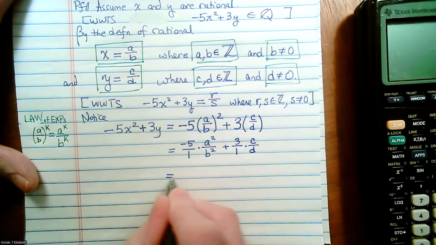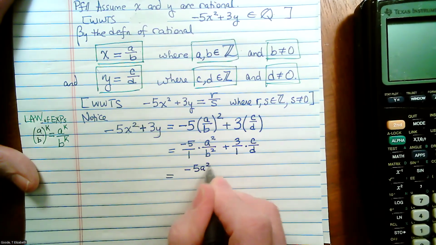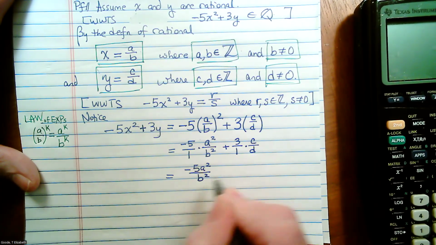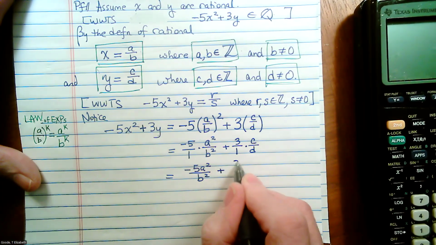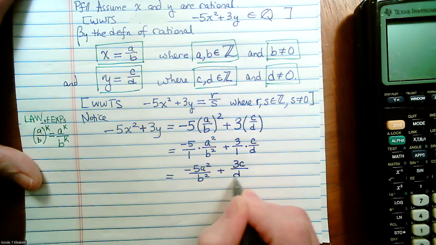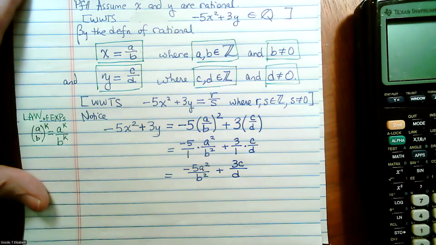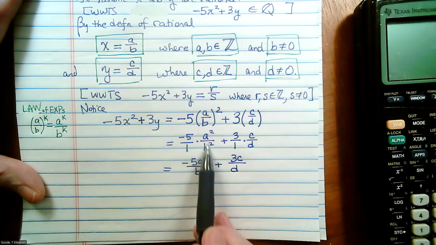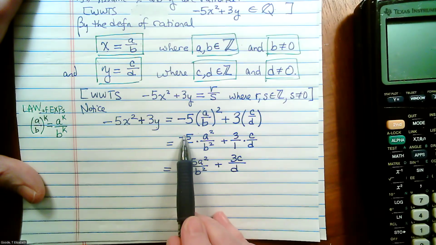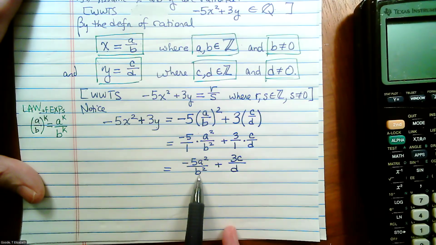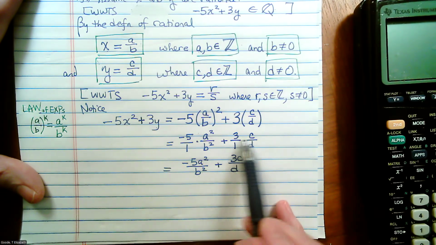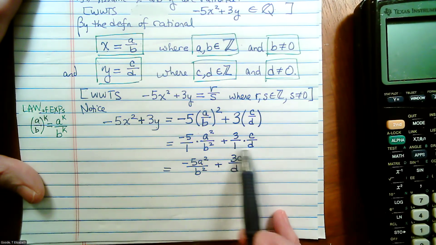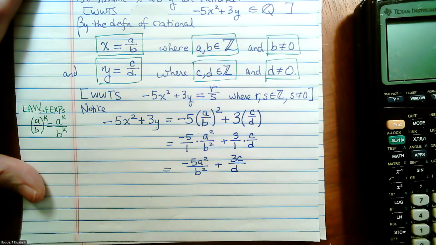All right, so what do we have? We have -5a squared over b squared plus, I haven't dealt with the common denominator yet. I'm trying to just sneak up on it and show you all the steps. Plus 3c over d. Because what we just did was multiply these two quotients together. And when we multiply fractions, we do it bikini style: multiply the tops together, multiply the bottoms together. That's the rule for multiplying fractions. Same here: 3 times c on top, 1 times d on the bottom is just d. Are you with me? Yeah.